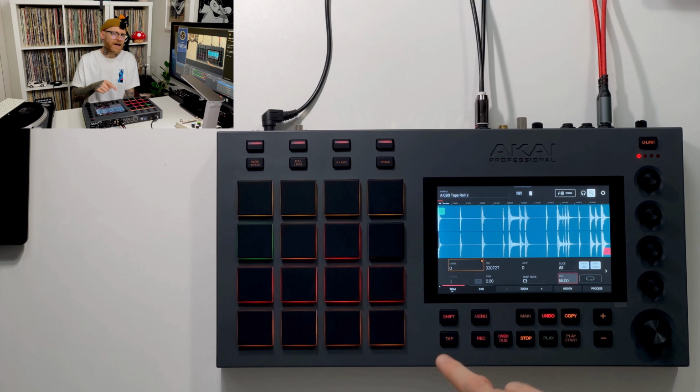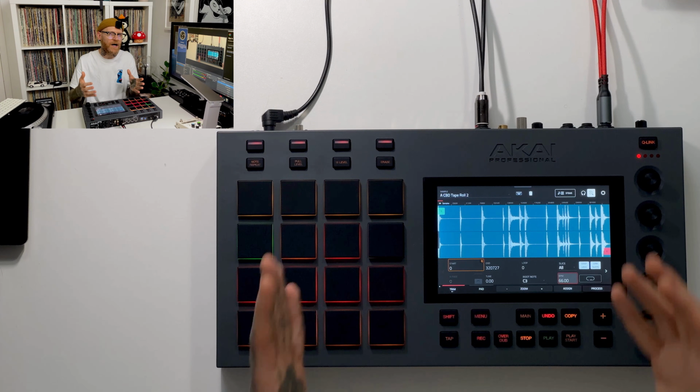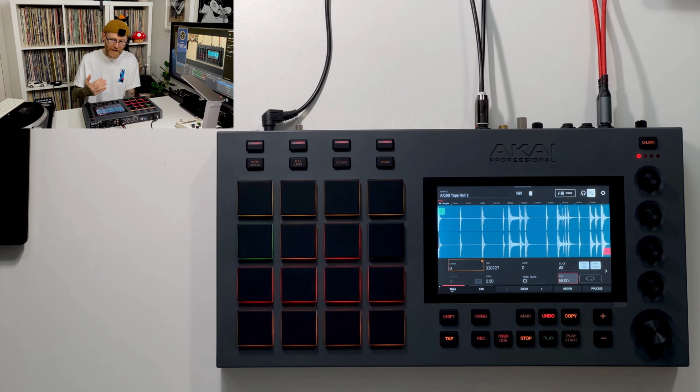So there's an old school tap tempo way, which is useful. Sometimes I do find that handy. There's just some things that I don't want to rely upon the MPC to find out. And then, of course, the MPC can do some of the hard work for you as well.